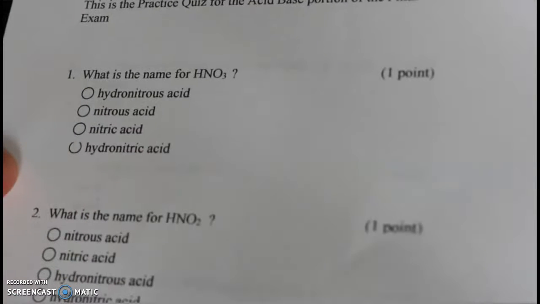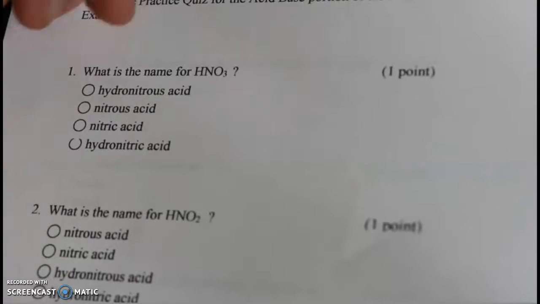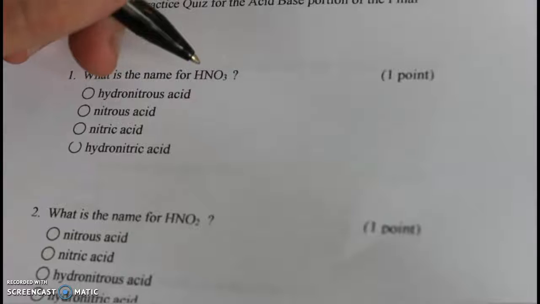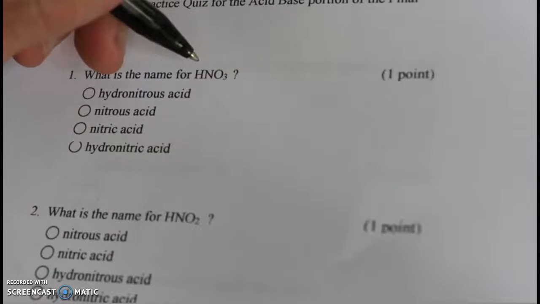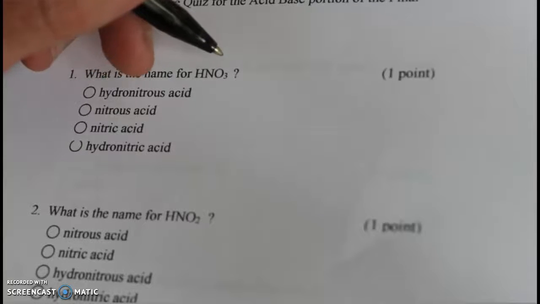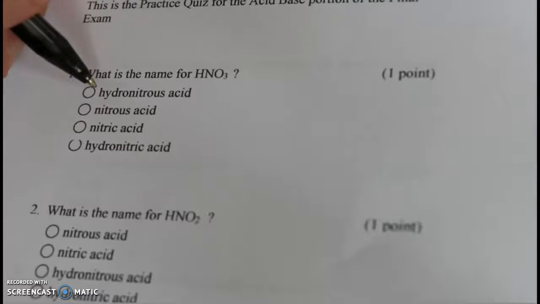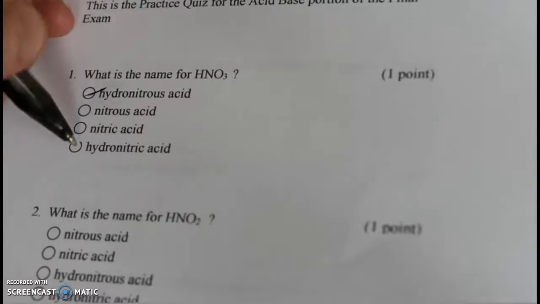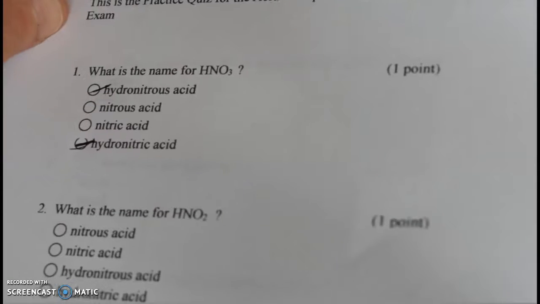So when I am naming an acid, the first thing I look for is if it's binary or not. Binary just means it has two different types of elements in it. So this one is not binary because it has hydrogen, nitrogen, and oxygen. So binary acids start with hydro. So since this is not binary, I'm crossing those out.